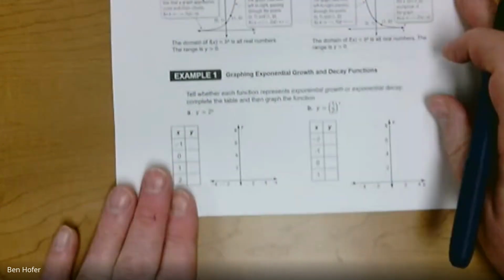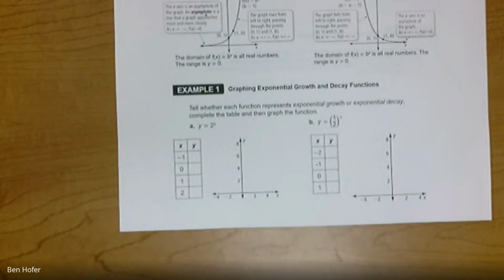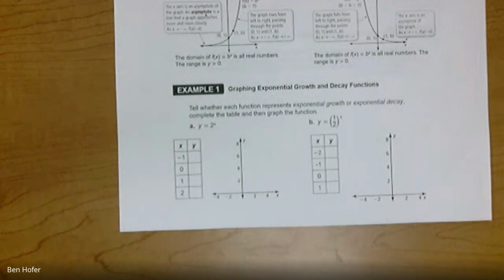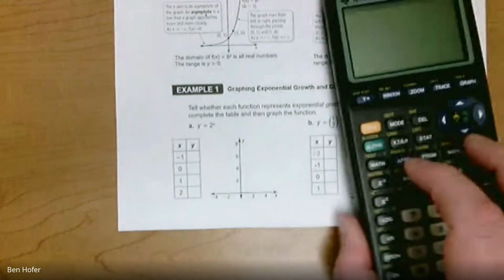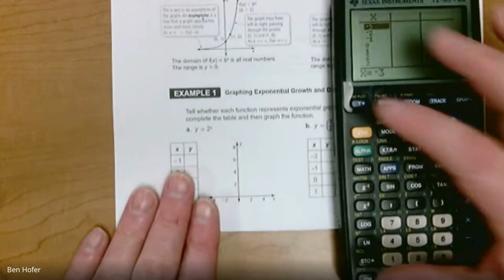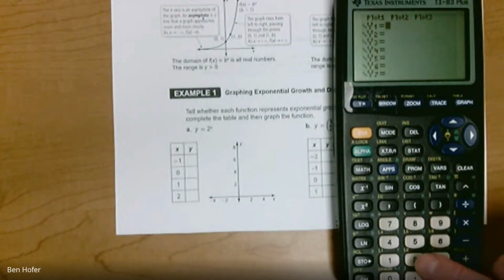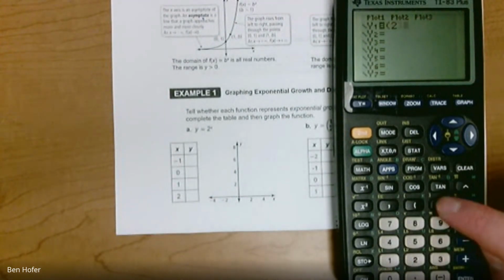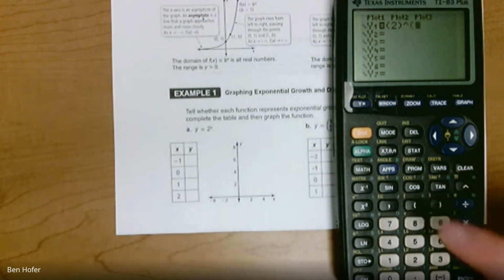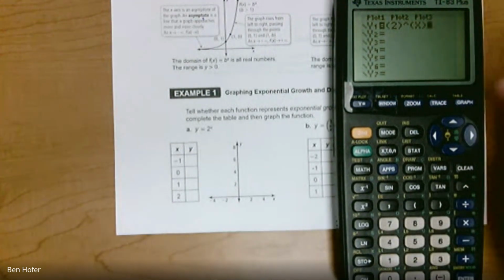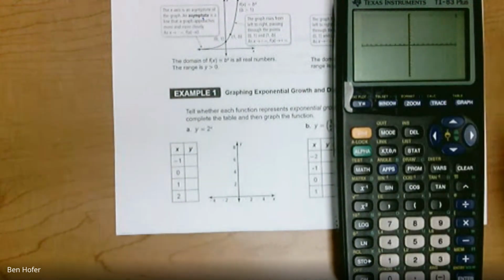And so when we graph these, we're going to make this very simple, right? We have y equals 2 to the x. So we're going to plug that into our graphing calculator. We're going to put the 2 in parentheses, and then our caret, and then we're going to put x as the exponent, and we're going to put both sides in parentheses just because that's a good habit for us to get into. And then we can hit graph.